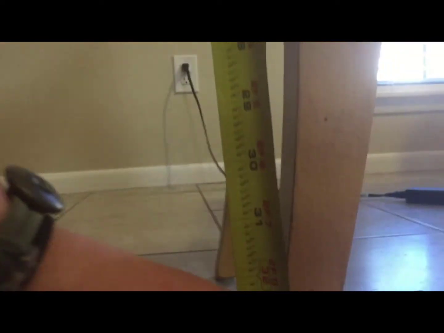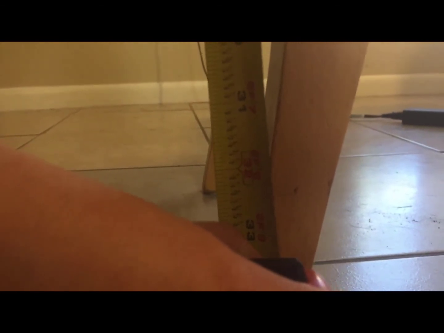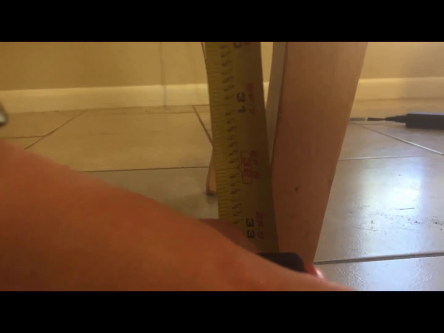Then you start pulling it down, all the way down. Very slowly, don't want to hurt anybody or anything. And you go all the way to the very bottom. Okay, that's as far as it's going. Okay, now that we're at the bottom, it shows us that this chair is 2 feet 9 inches tall.